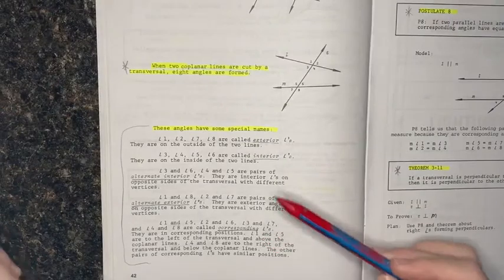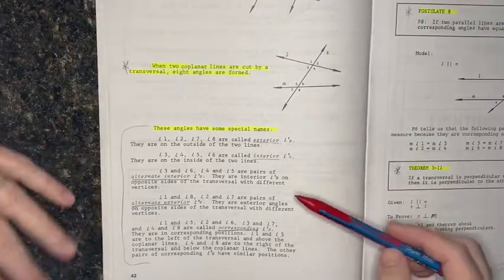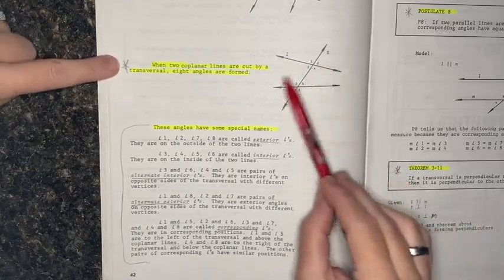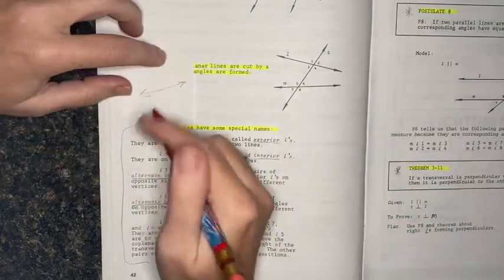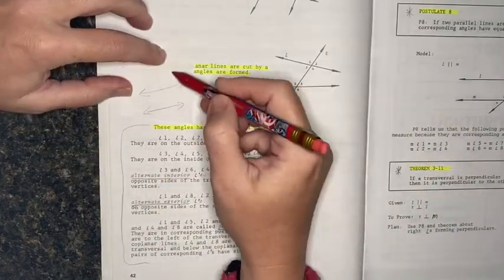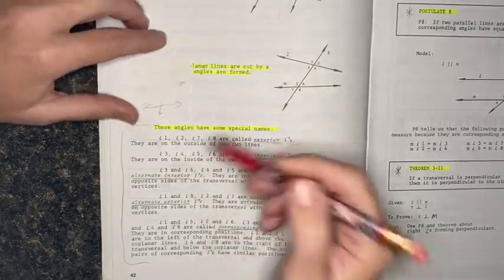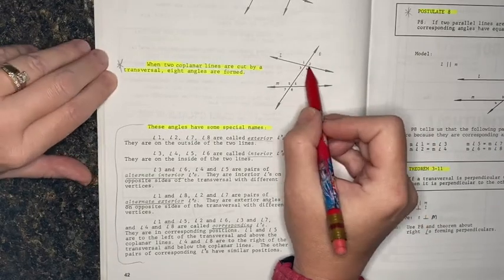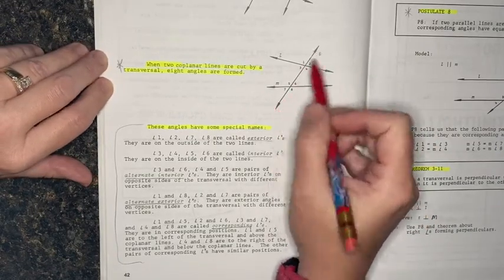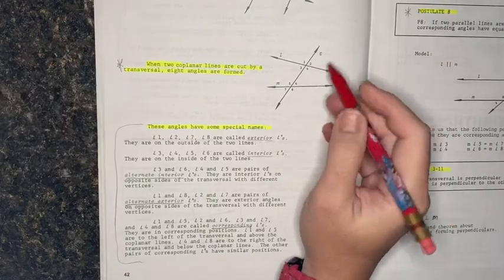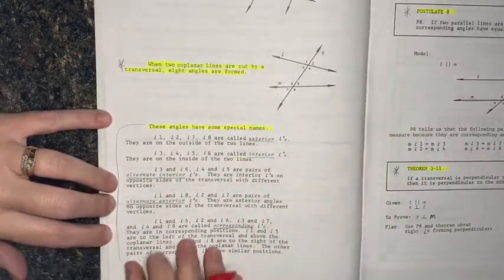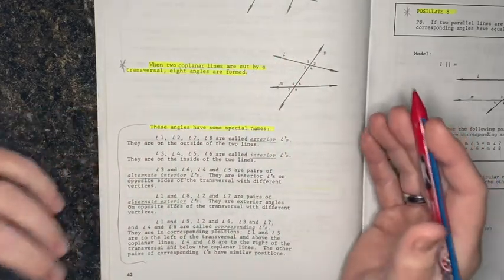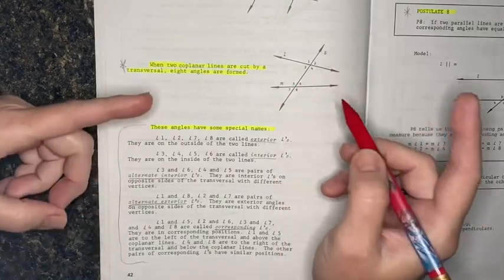So looking at page 42, there's a ton of information, and it's super important information. All right, and it tells us when two coplanar lines, so remember that means they're on the same plane, okay, are cut by a transversal. So here's another line cutting across them, right? 8 angles are formed, and they've numbered the angles: 1, 2, 3, 4, 5, 6, 7, 8. 8 angles are formed, and these numbers are important. When we're talking about stuff here, you need to be able to remember what numbers are where, because it does matter.